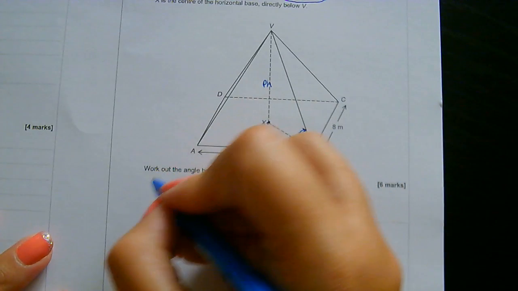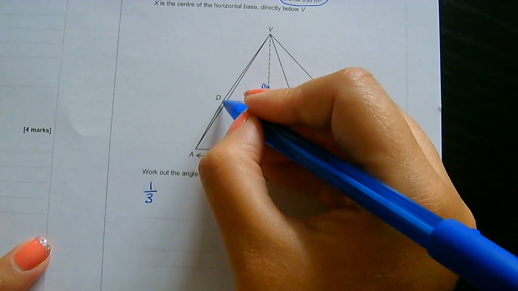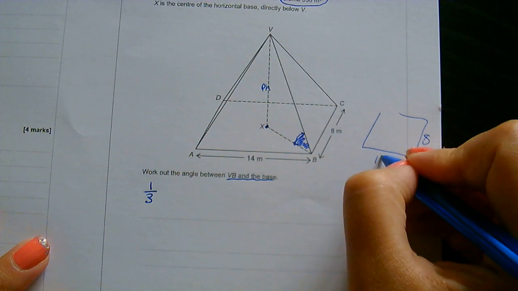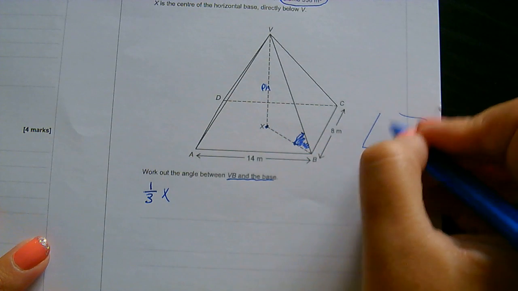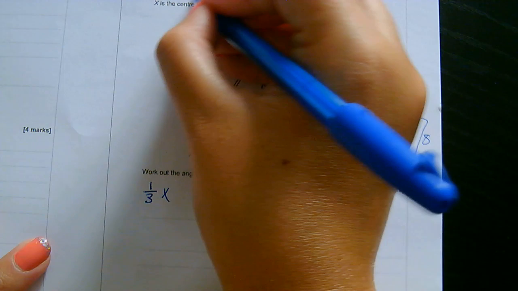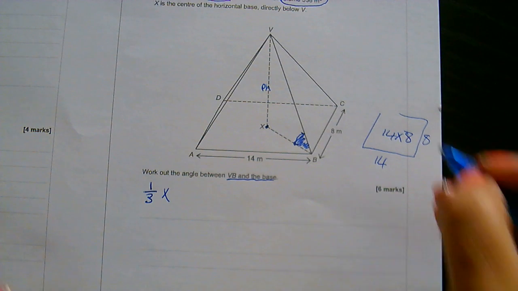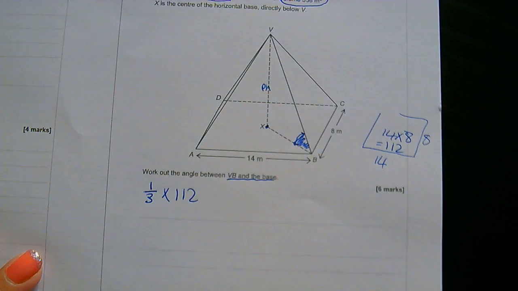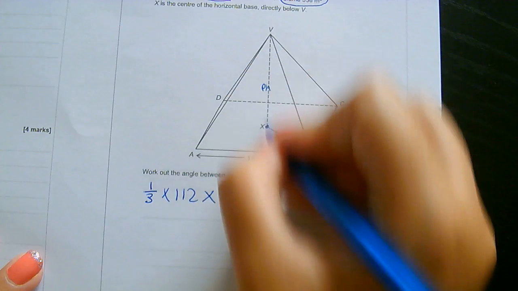So the volume is 1/3 of the area of the base. So the area of the base in this question, so there's our base, it's 8 by 14. So the area of the base is 14 times 8 because it is just a rectangular base. So 14 times 8, grab your calculators, is 112. So it's 1/3 of 112, so that's our area of our base, times our perpendicular height.